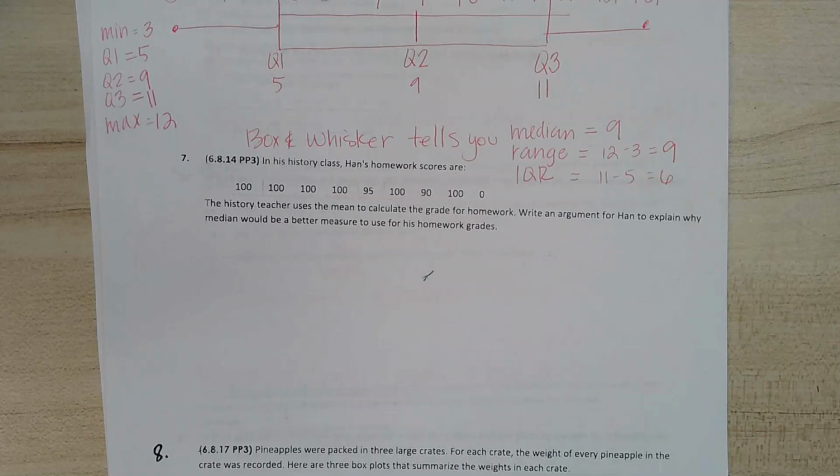5, 6, 6. Then 95, which is still an A, and then he had a 90, which is a B. But then he ended up obviously not doing a homework lesson. It happens, right? Okay.